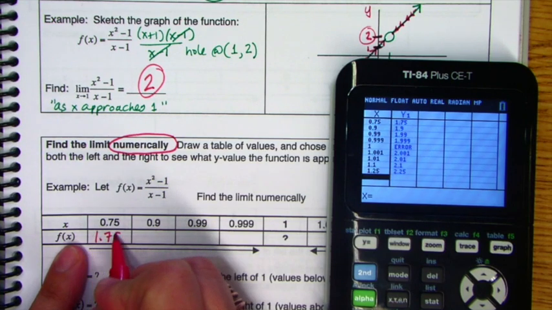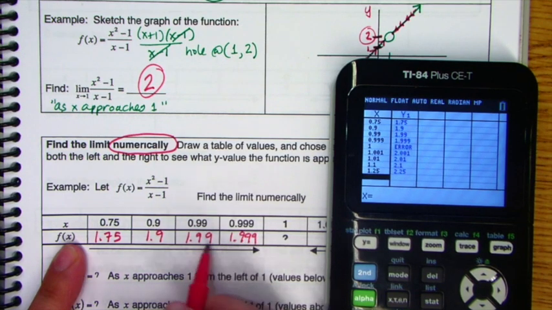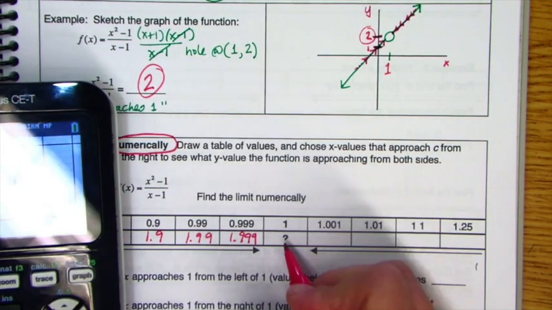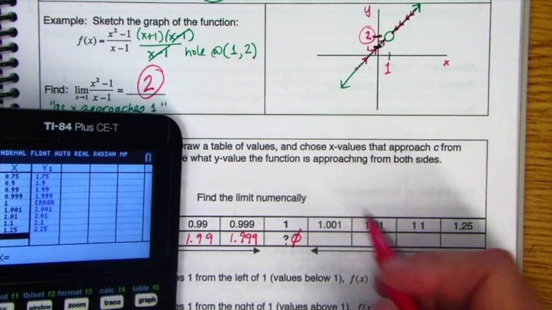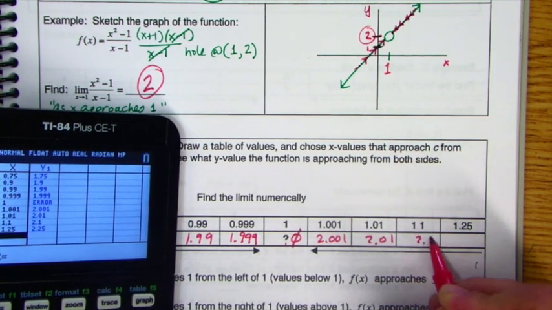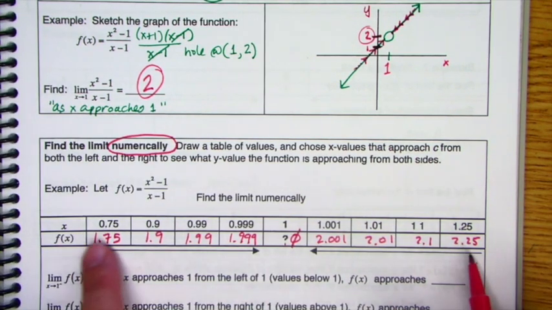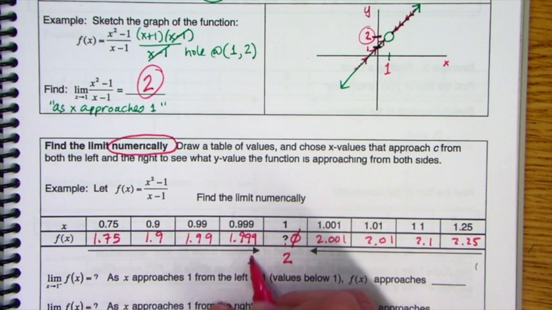So this was at 1.75, 1.9, 1.99. Notice my numbers here are getting closer and closer to 2. But at 1, that's a question mark, it's just an error, right? It doesn't exist. There is nothing at 1 because we know it's got the hole there. And then I continue from the right here. So this one was at 2.001, 2.01, 2.1, and 2.25. So again, from the right, these are also approaching 2. So notice the arrows, I'm getting 1.999, 2.01, I'm getting really close to 2. So this is where my limit is 2, okay?